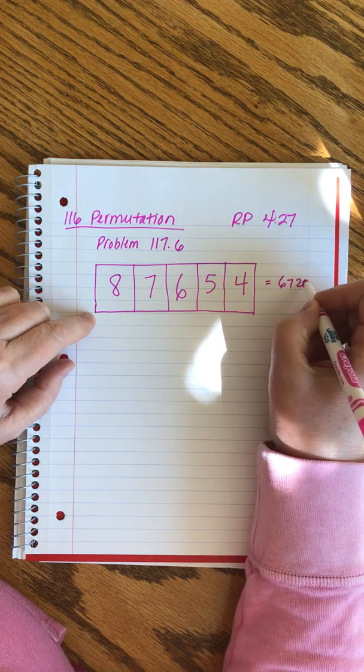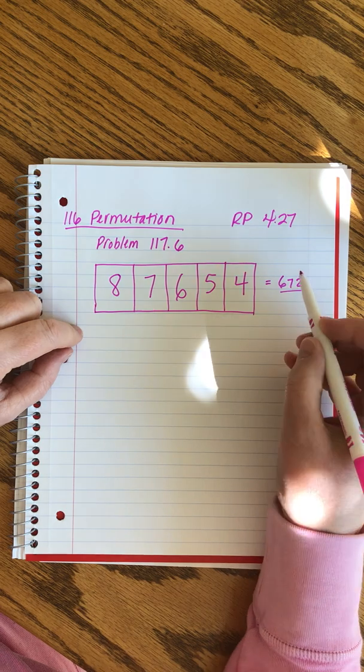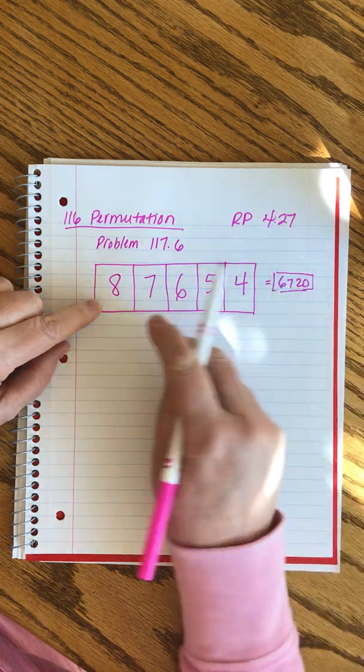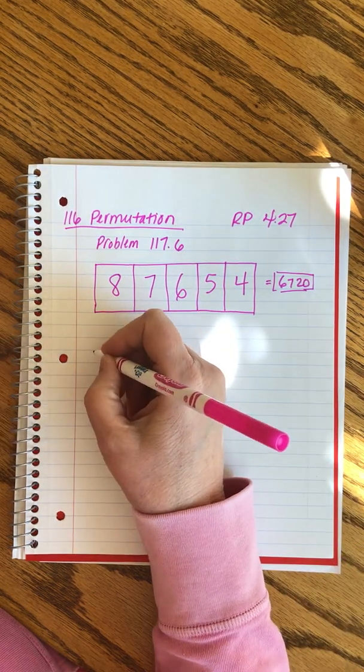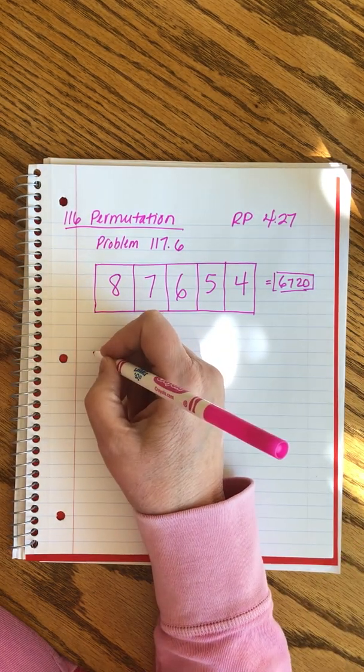So that's how we know to have them descending in number. And there's the final answer. This is hardly the important part. The important part is laying out the numbers and understanding the patterns. Let me talk about the one that we talked about on the phone for a long time.